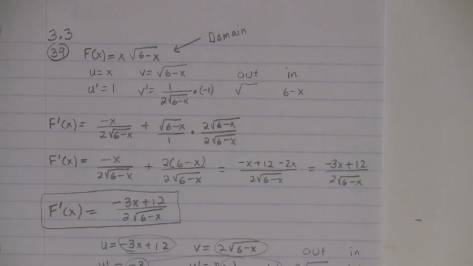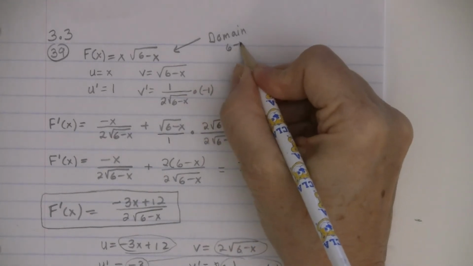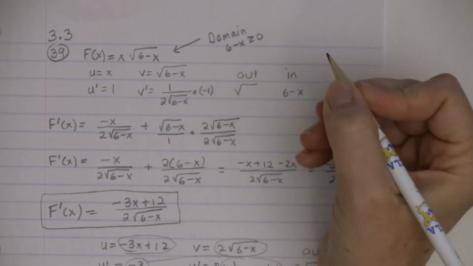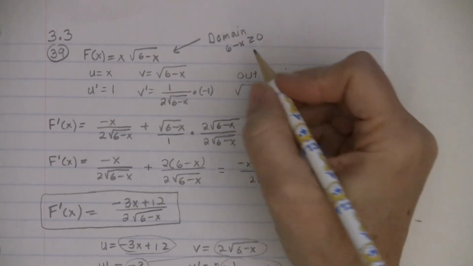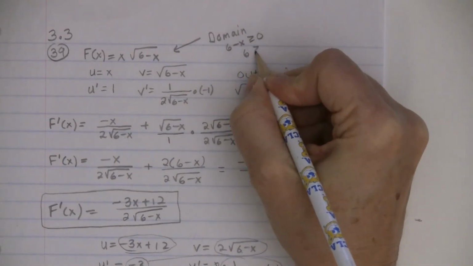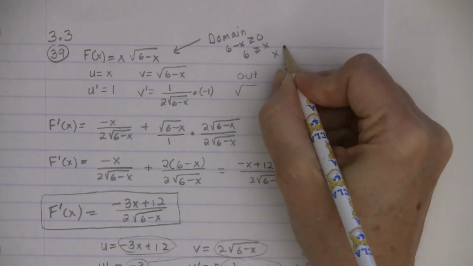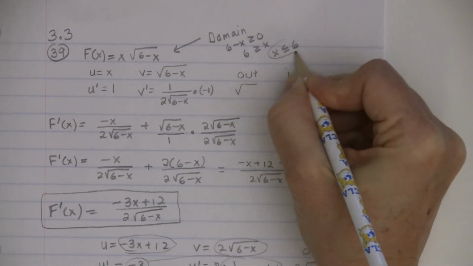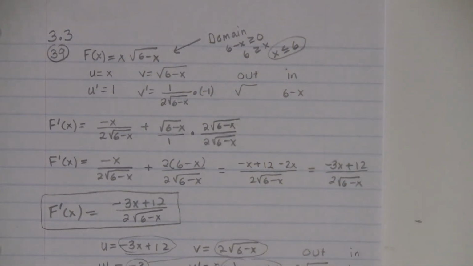And for whatever reason, I can't think about it until I start thinking that I'm going to find where it's increasing and decreasing and start thinking about where it's 0 and those kind of things. So the domain here is 6 minus x has to be greater than or equal to 0, because you can't have the square root of a negative. So that means that 6 has to be greater than or equal to x, or that x is less than or equal to 6. So I'm just going to remember that as I go on.